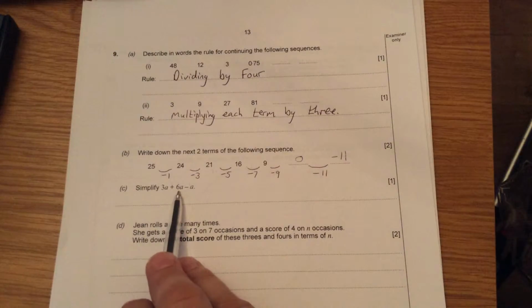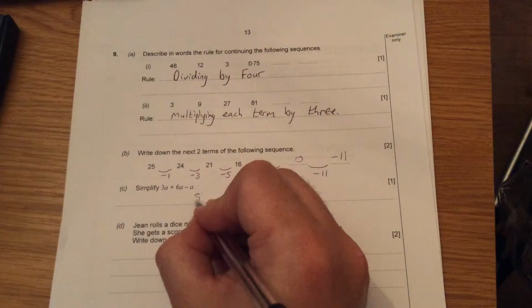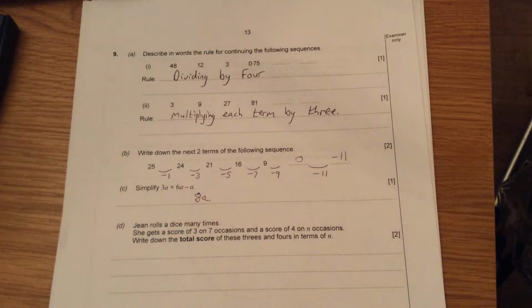Simplify. 3a add 6a, collect them together. 3a add 6a is 9a. 9a take away 1a is 8a.